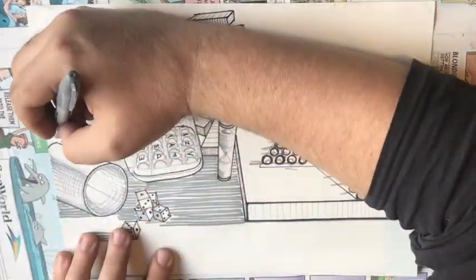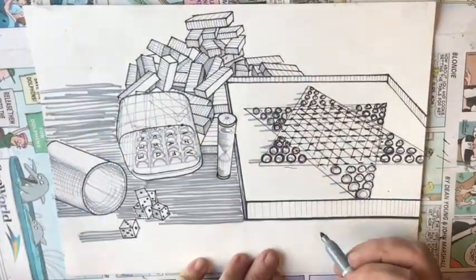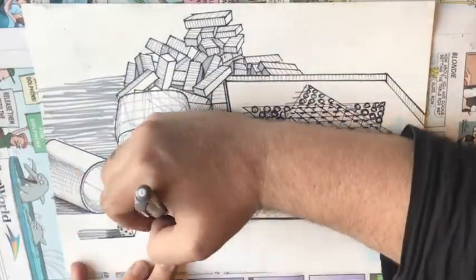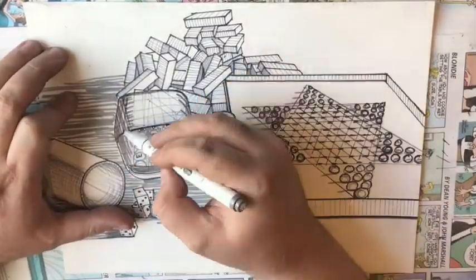So here I'm drawing in the cast shadow of everything because there's a nice hard light in the afternoon on this still life.